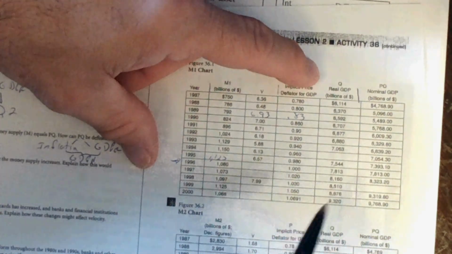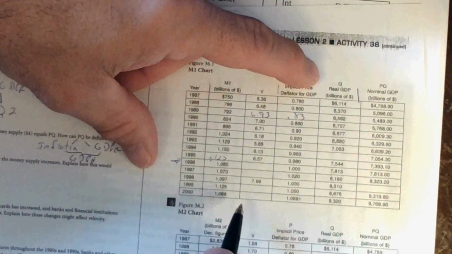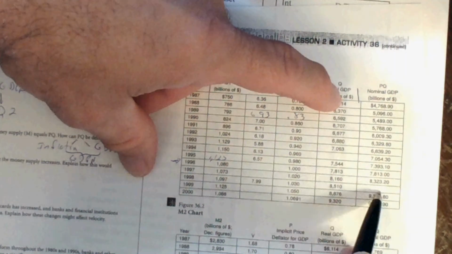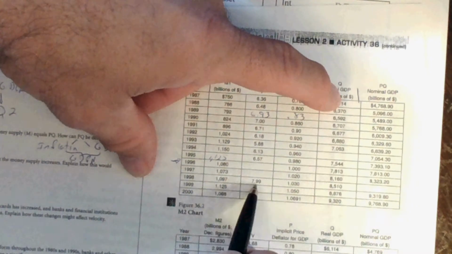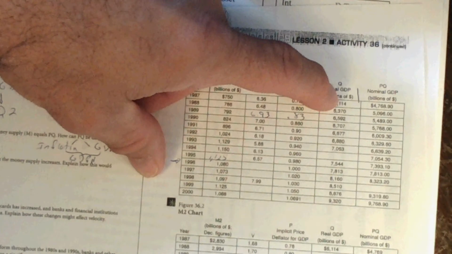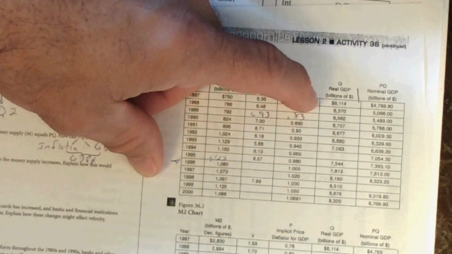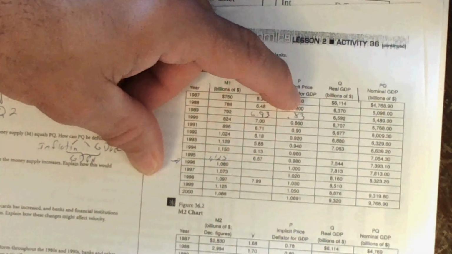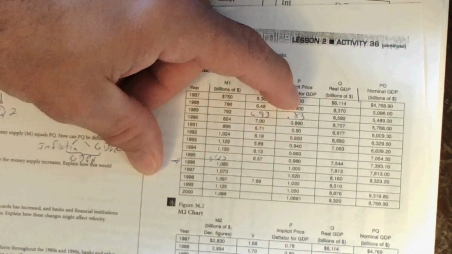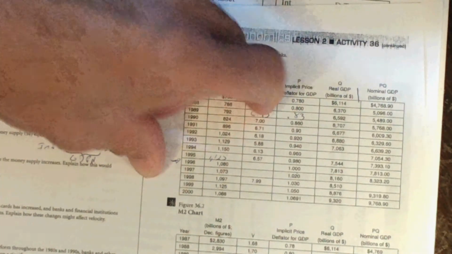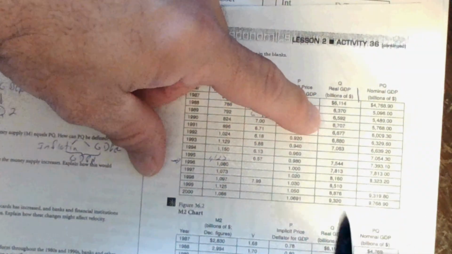GDP is increasing. All right, here's one we haven't done. So to get this number, you can either multiply these two, or you can multiply these two. So 1097, 7.99. Multiply them together. You get 876503.